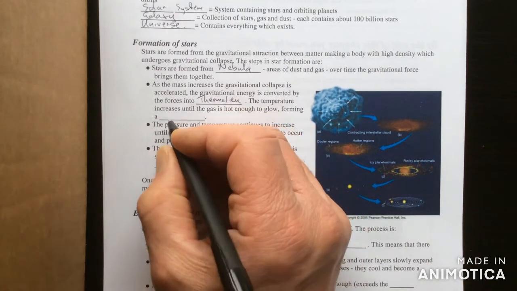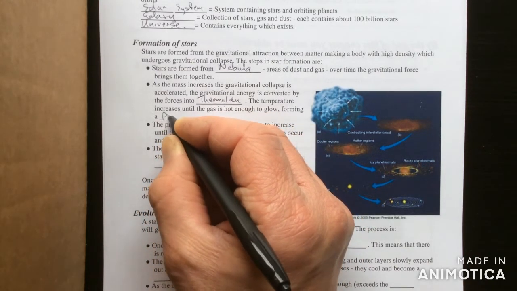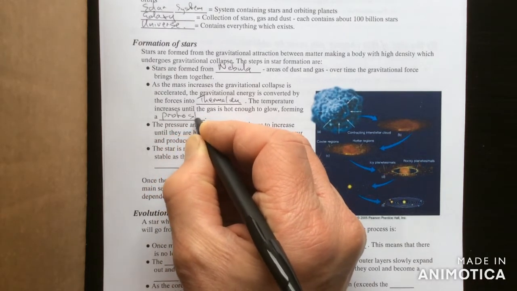So if you haven't studied this at GCSE, you need a bit more from the videos to say. It's known as a protostar, an almost star.